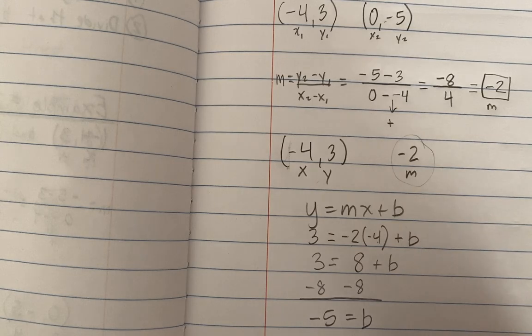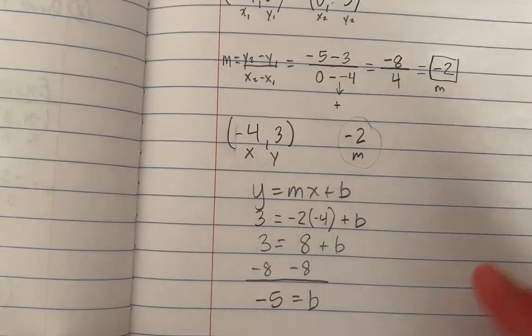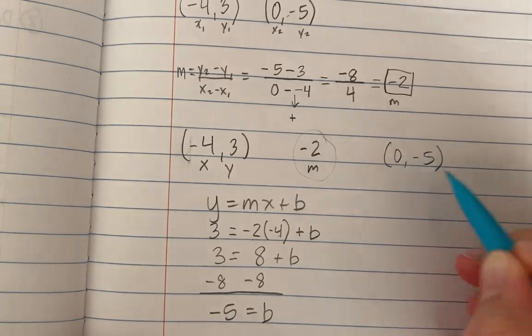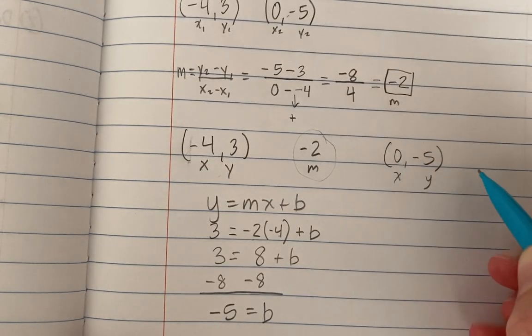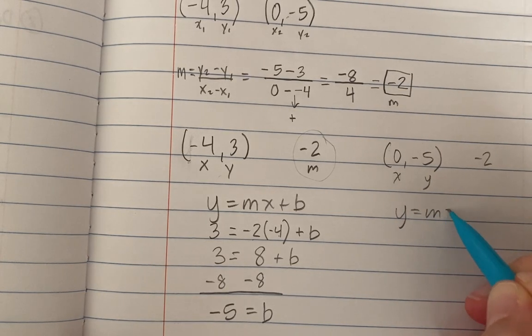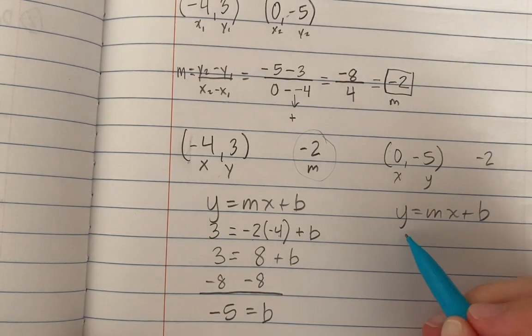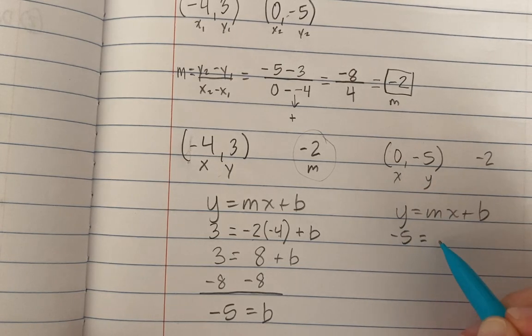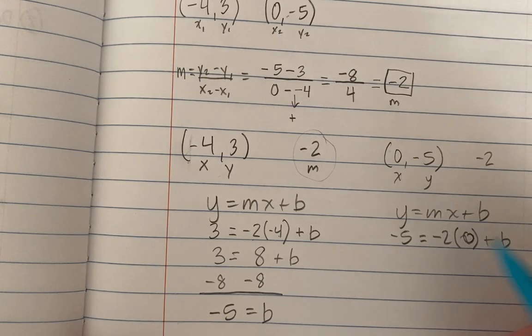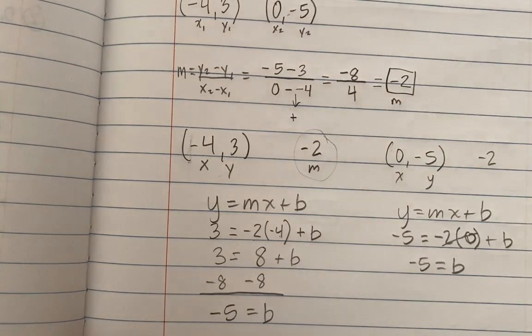And that's b. Now notice what would have happened, just in case you're curious, if I had chosen the other point, and I had plugged in this for x and y, and I still would have plugged in the same thing for m, of course, right? Just really quick, let me show you so you can see it's the same. That would have been -5 equals -2 times 0, that's just 0, plus b. So I still would have gotten the same answer.